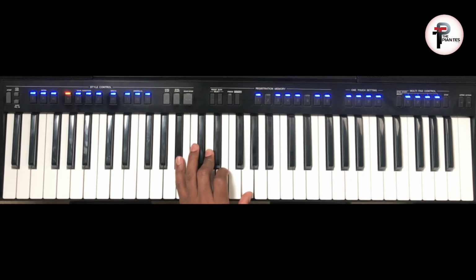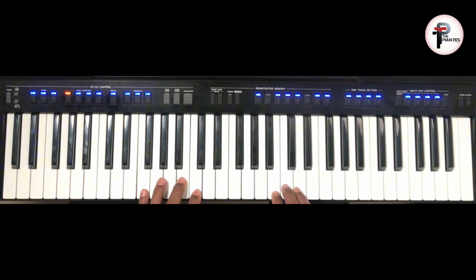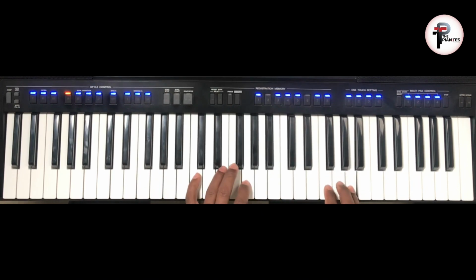I'll give you a trick on how to play such a chord, or to combine both this one and this one to sound good, like this. Later, okay? So in total we have this. Now we are headed here.